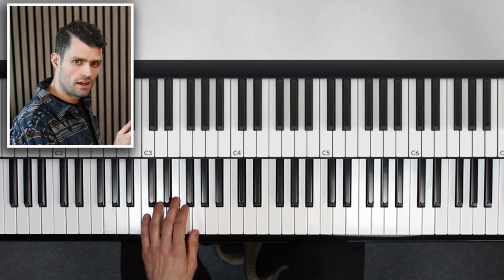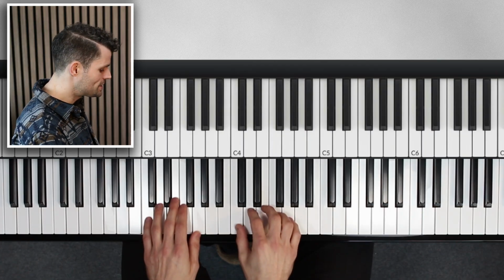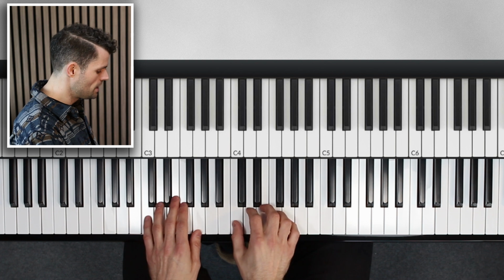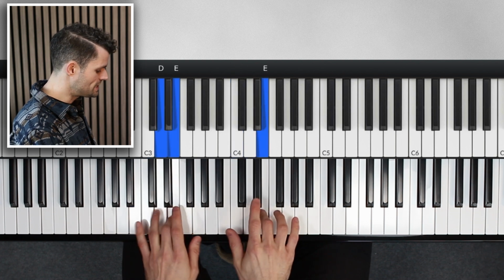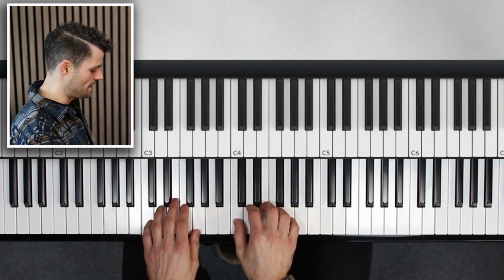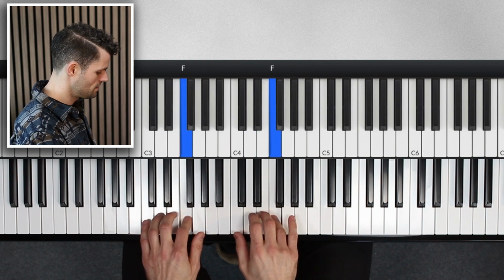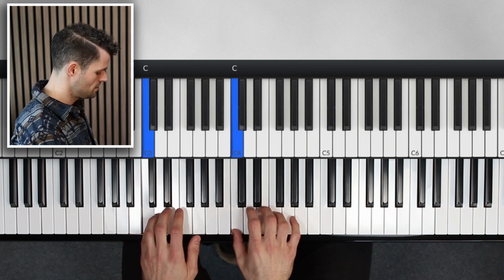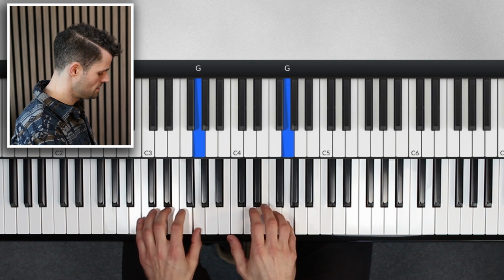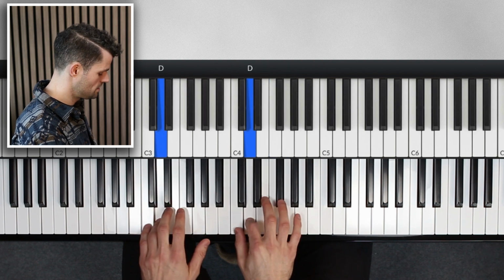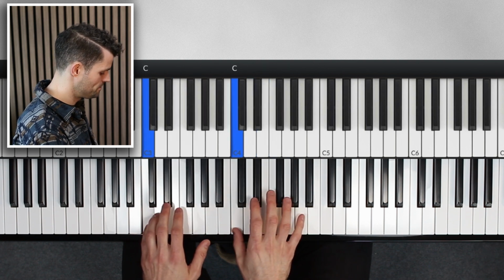And when you're doing it together, I want you to focus on making sure you're playing the keys at the same time, not coming down at different times, playing at the same time. Nice and strong. Up and down at the same time. And then once you've got it, you can start to speed it up.